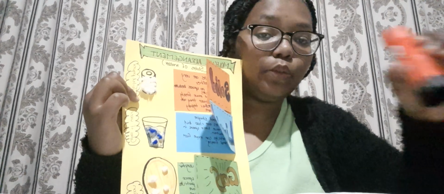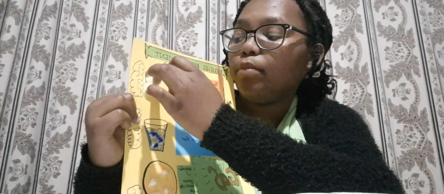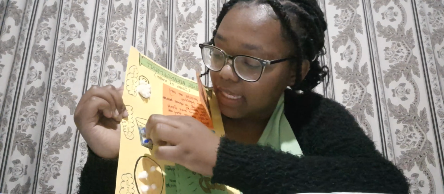And then you're going to take your glue, right? Add it on the item that you drew right there. Then you take your small ball of cotton wool, then you just stick it on and make sure you fill it up, okay? You fill it up, no spaces in between, right?